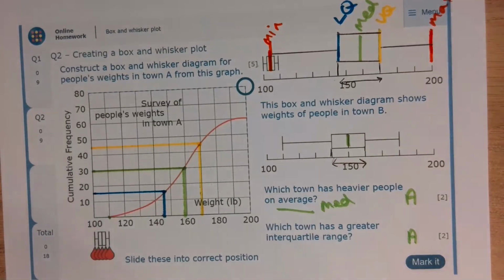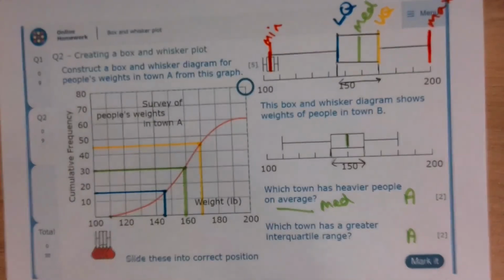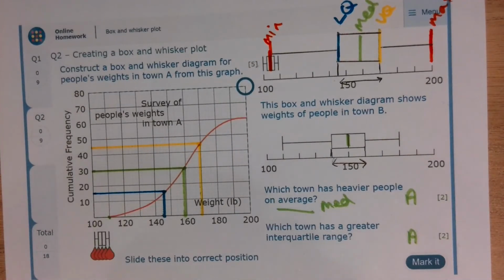If you're ever asked to compare in an exam, and you just say, for example, town A has a larger median, you won't get any marks. You need to say, town A has a larger median, which shows that on average the people are heavier. So you need to make the statement about the data, and then you need to relate it to a context. So talk about whether it means they're faster, or heavier, or lighter, or shorter, or taller, or whatever. Make sure you always bring it back to the data and in context.